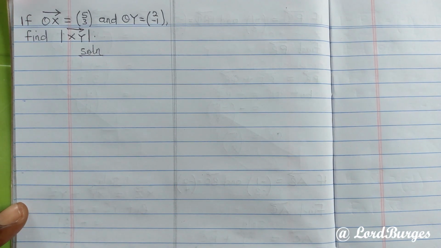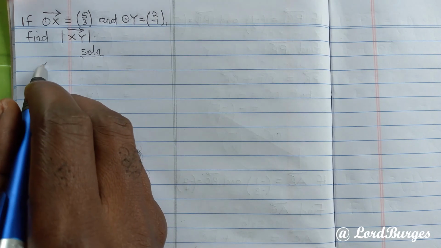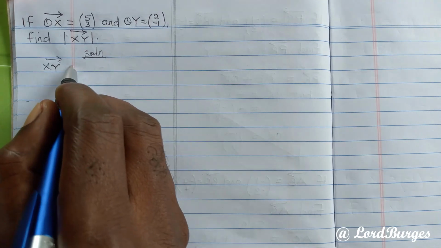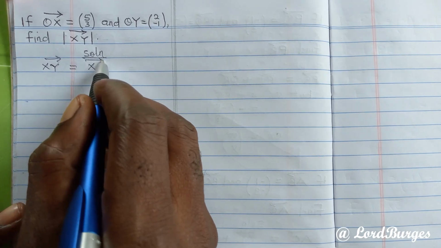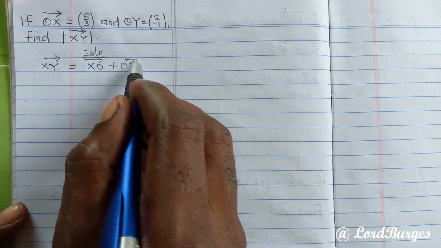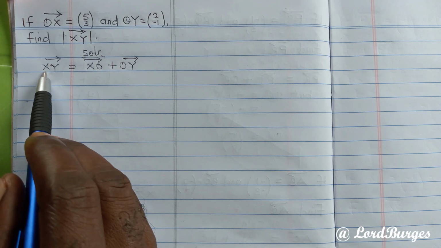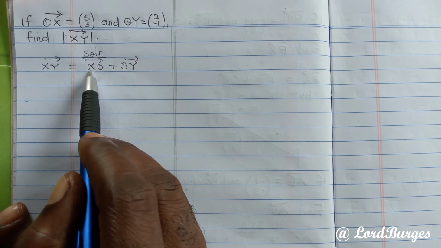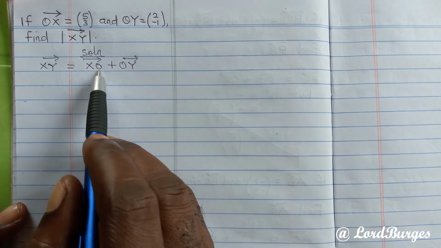From our previous lesson, we realized vector XY, if well arranged, should be vector XO plus vector OY. Since it is starting with X and ending with Y, we have X at the beginning and Y at the end, so that the O will be in the middle.